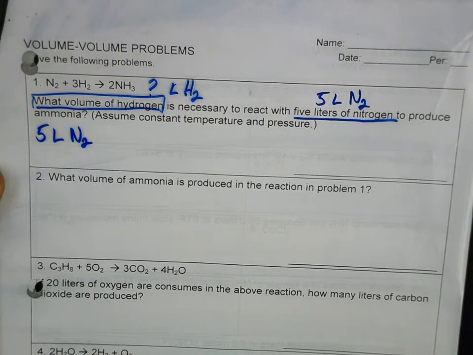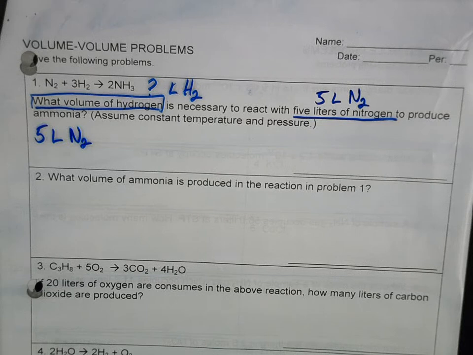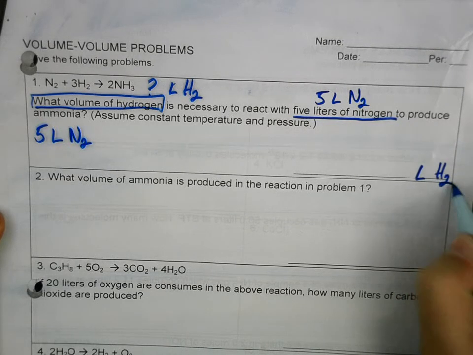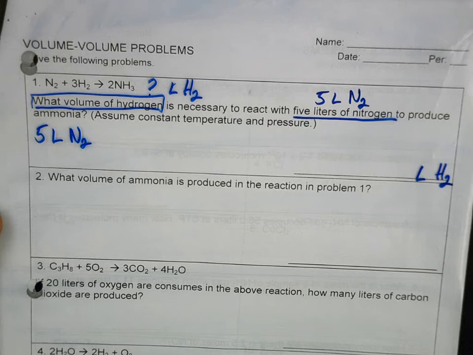I know it starts to get messy since liters is usually capitalized. It almost looks like it's part of the chemical formula. At least grams is lowercase, so it's not so easy to confuse. But the liters is capitalized. So again, liters of N2. What are we trying to solve for? We're trying to get to volume or liters of hydrogen. So I'm going to put down my target or my goal at the far side of the paper.